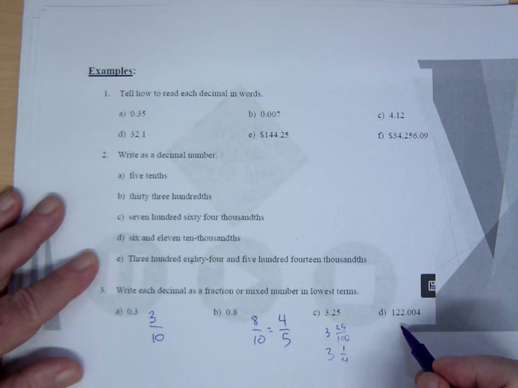And this is going to be 122, and that is 4/1000, tenths, hundredths, thousandths, or that is 1/250. So this is 122 and 1/250 in lowest terms.